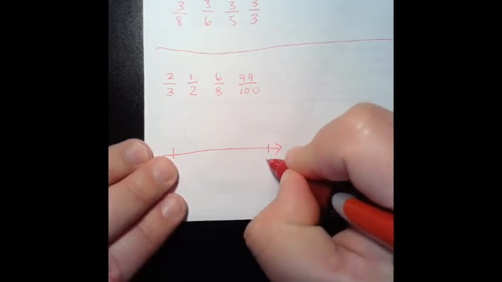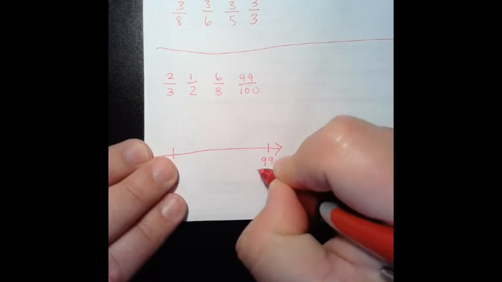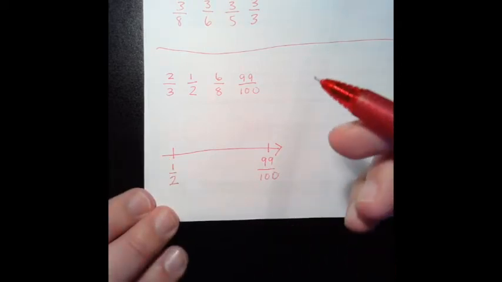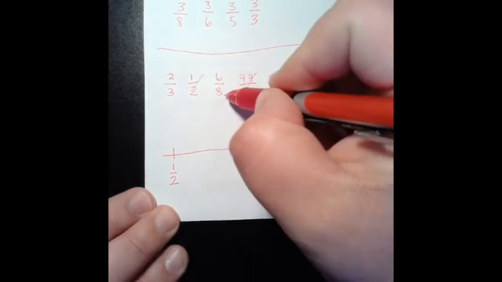Well, I know that 99 out of 100 is really close to one whole, because one whole would be 100 out of 100. So that's going to be our closest to one whole, 99 out of 100. So I'm going to put that over here. Now, that leaves us with 2/3 and 6/8.